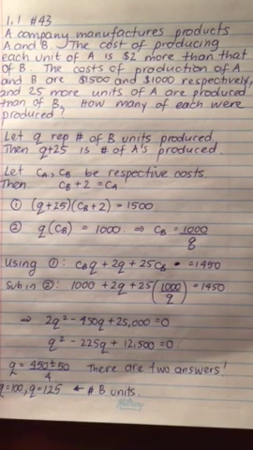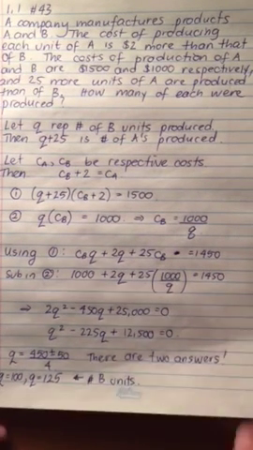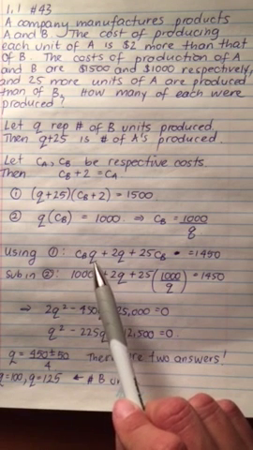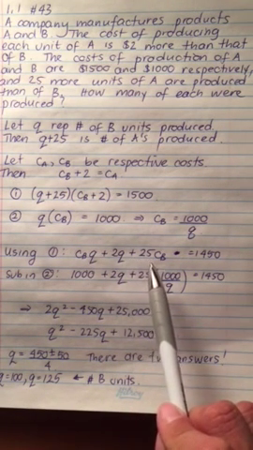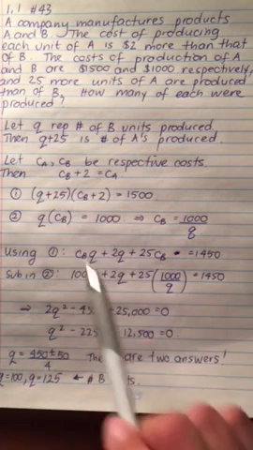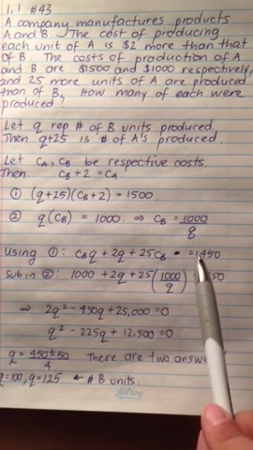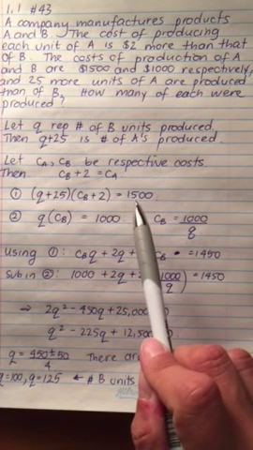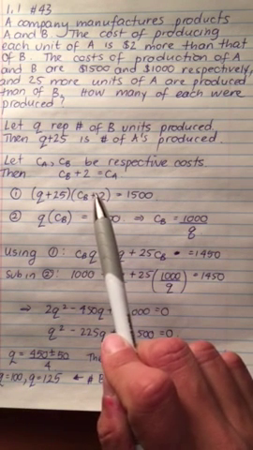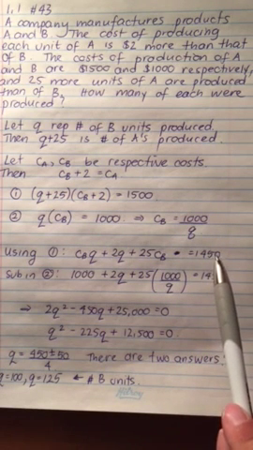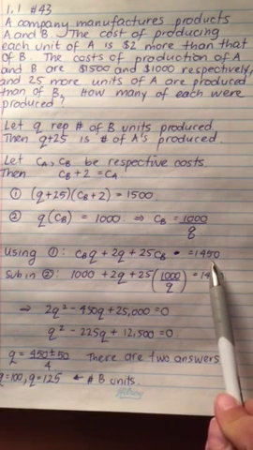Let me get my hand out of there so you can see. Using equation 1, we have C_B Q plus 2Q plus 25 C_B. I'm just doing kind of an expansion here. And that equals 1450 because I ended up getting 50 on this side, and then I moved it over and I had 1,500 minus 50, so 1450, just to save some space.